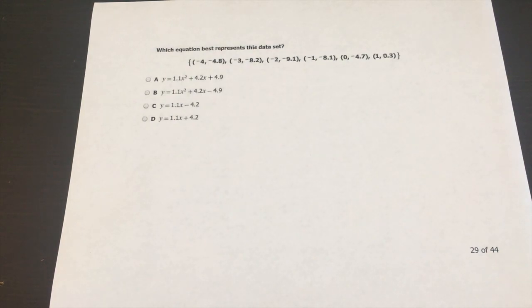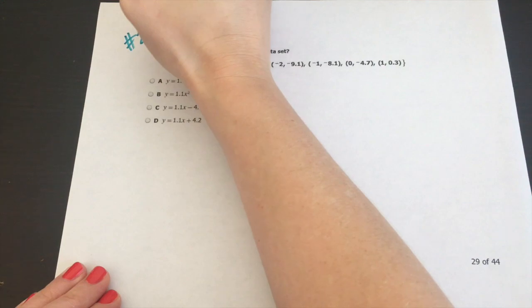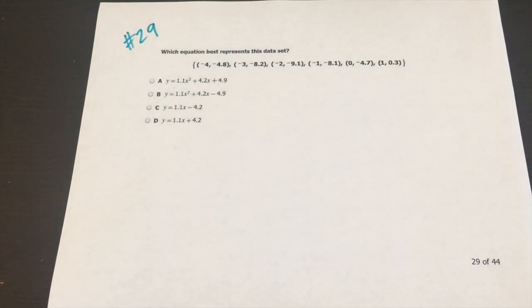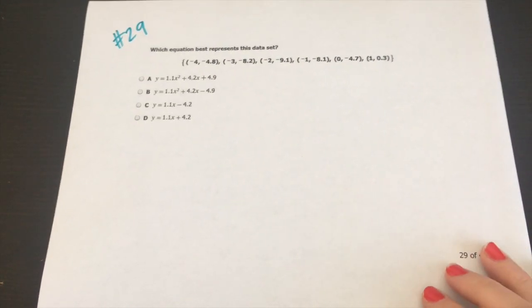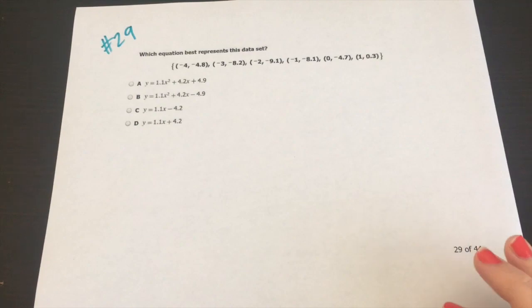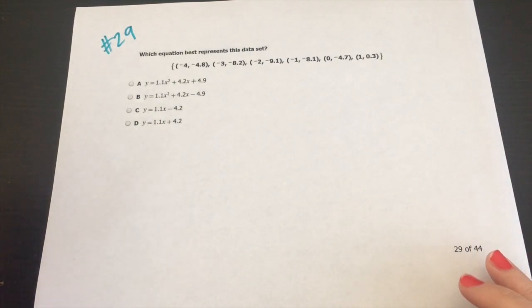All right, so here we are with number 29. There are several ways to do this problem. I personally think that using your graphing calculator is probably the easiest way.